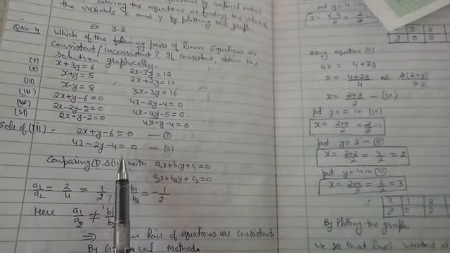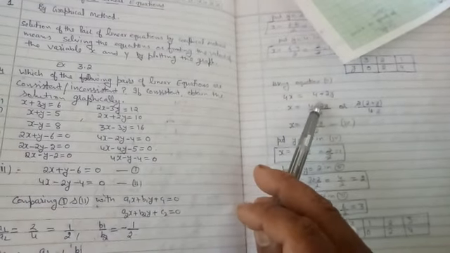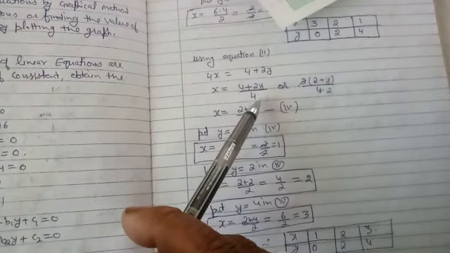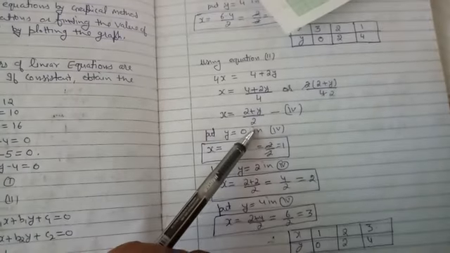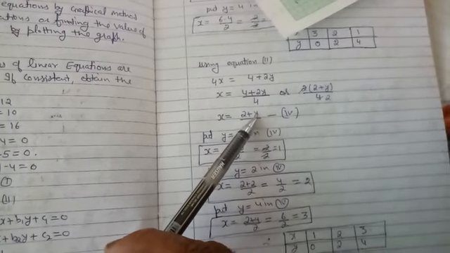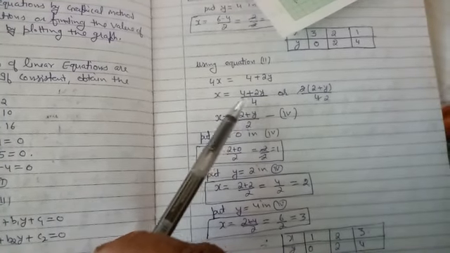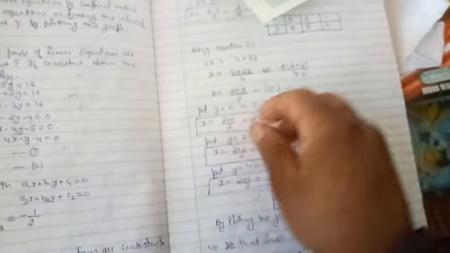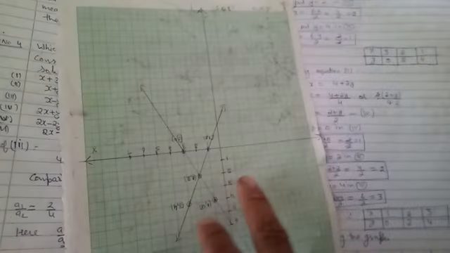And similarly now we have to use equation number 2. Equation number 2 is 4x minus 2y minus 4 is equal to 0, and we can write it as 4x is equal to 4 plus 2y, x is equal to (4 plus 2y) upon 4, and then by solving we got this. Again we put the value of y from our own side, and by solving we will get the value of x. So this we did. Then after we got this table, we have to plot the graph.